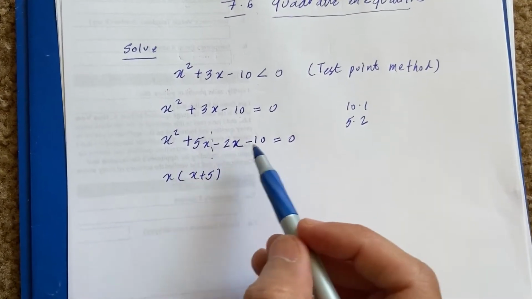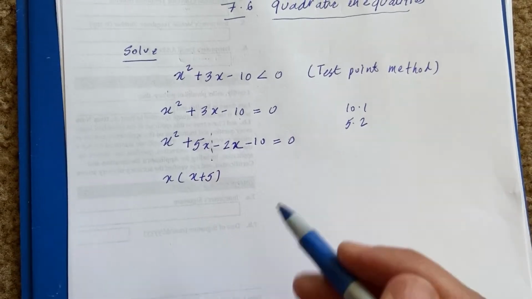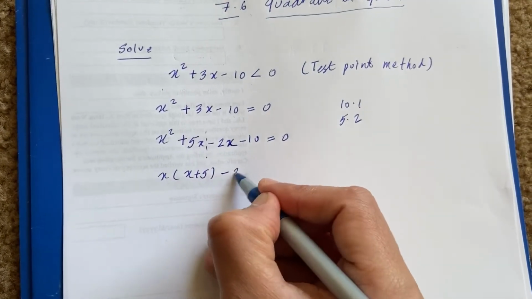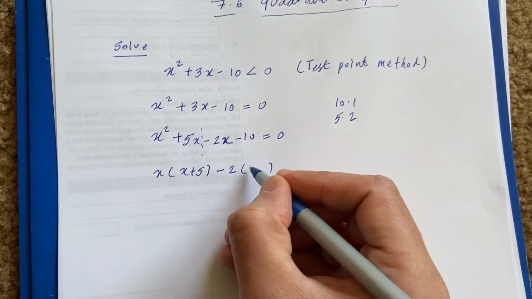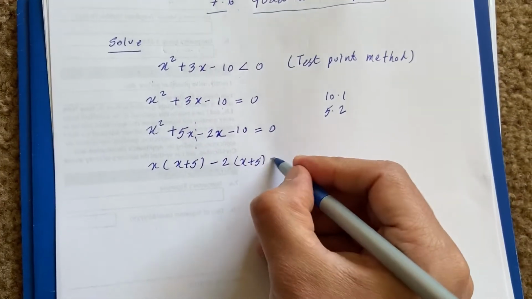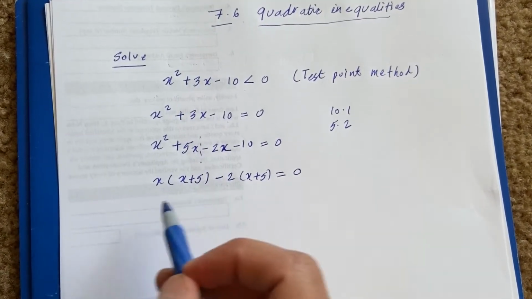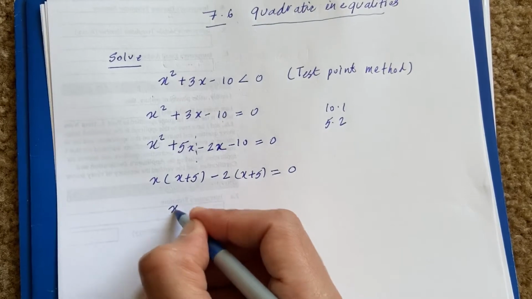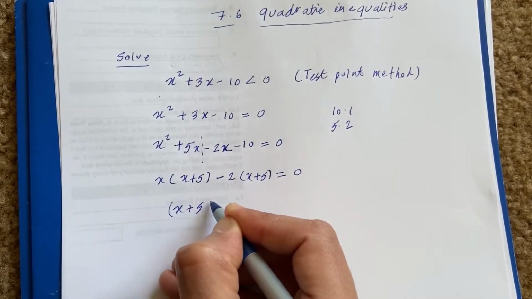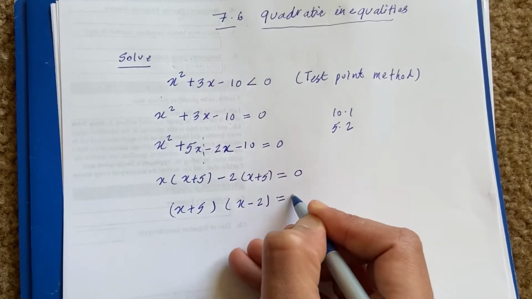Again, from these two, since we have a negative here, we need to consider the negative as well, right? So I can factor out negative 2, and then we get x plus 5 equals to 0. And again, from these two, I can factor out x plus 5, and the remaining terms are x minus 2 equals to 0.